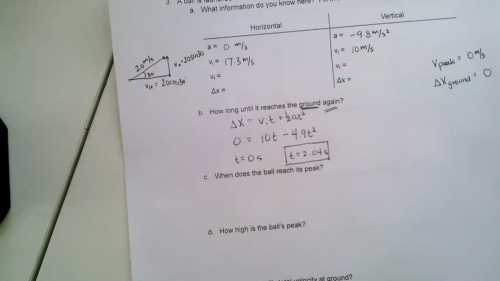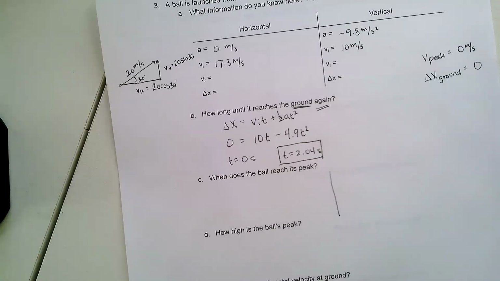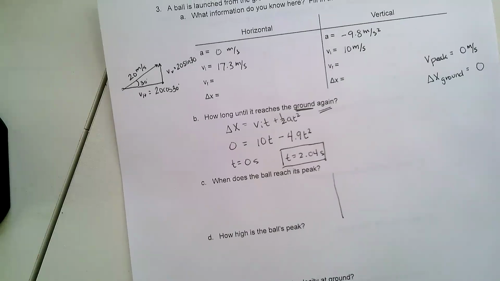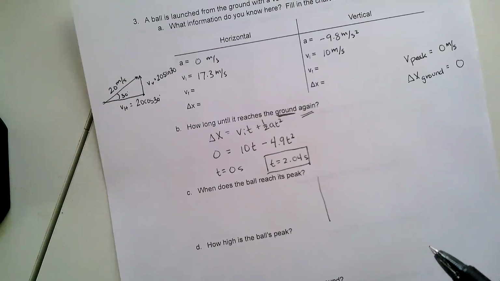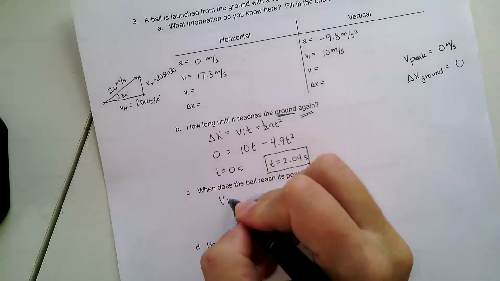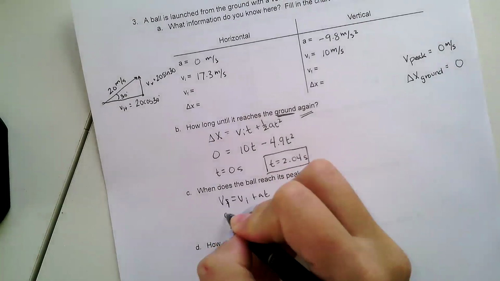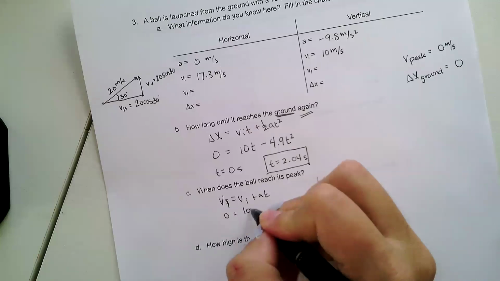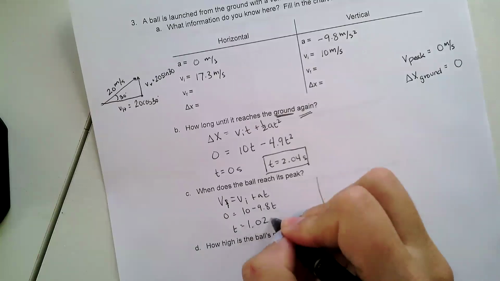Next question is, when does the ball reach its peak? I have 2 ways of doing this, and I think both are worth seeing. Go ahead and pause the video if you want to give a shot to a way that you might have. I think you probably have at least one idea of how you could do this. So when does the ball reach its peak? It's when it reaches a velocity of 0. So I could do VF equals VI plus AT. So 0 equals 10 minus 9.8t, and get an answer of t equals 1.02 seconds.